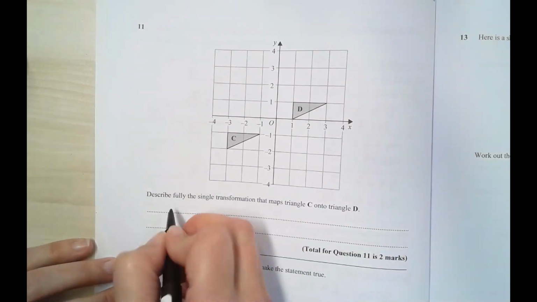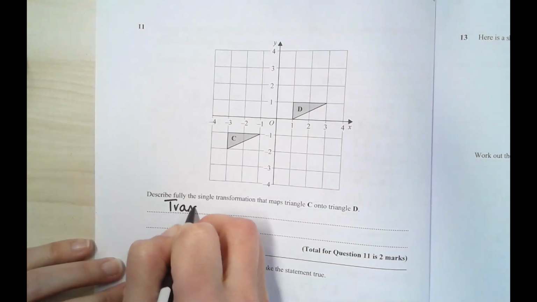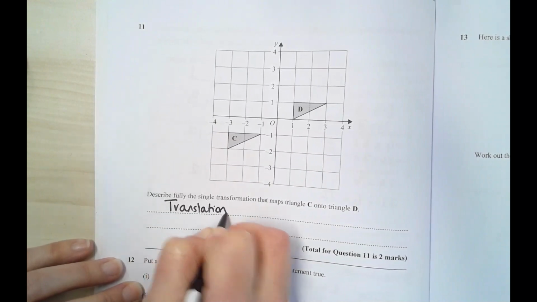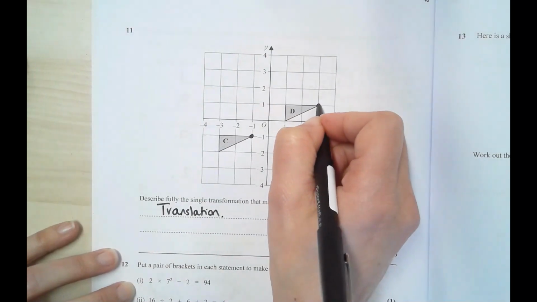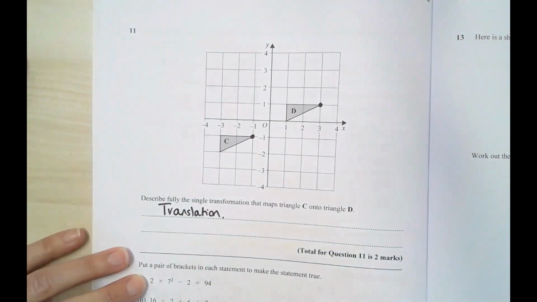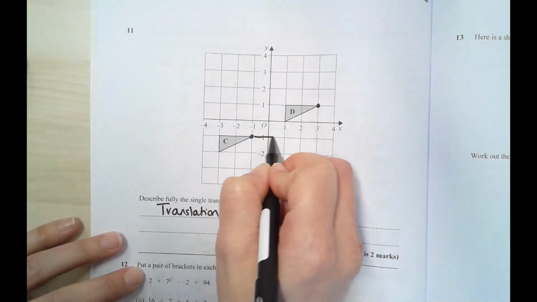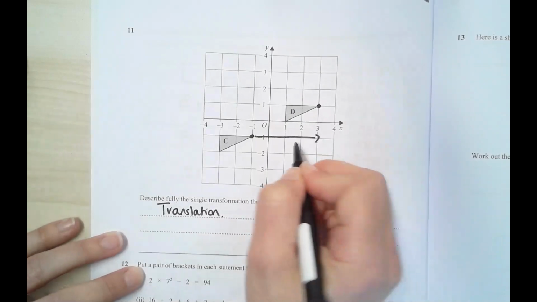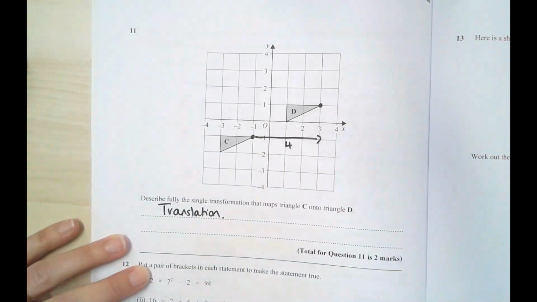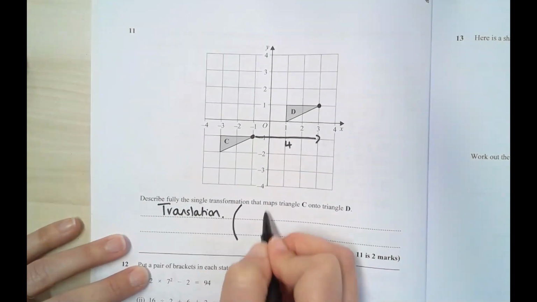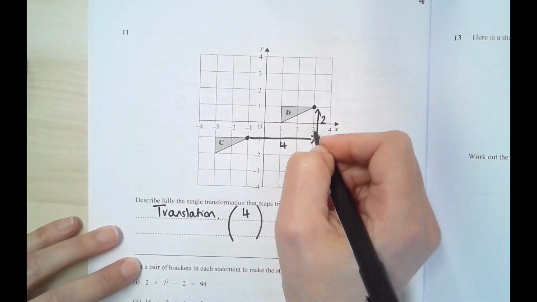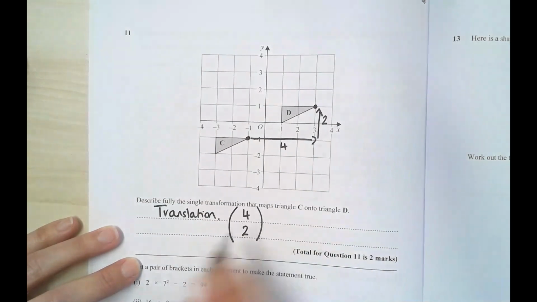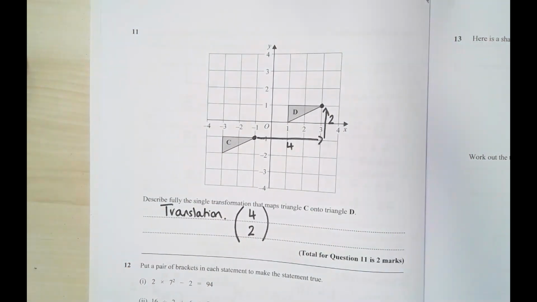So I'm looking at a translation. If I just pick the same point on both shapes, and I can see that I move across 4 and I go up 2. And so there's my vector 4, 2.